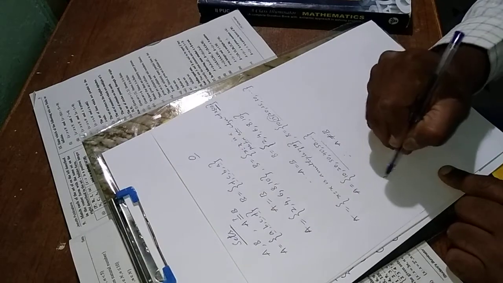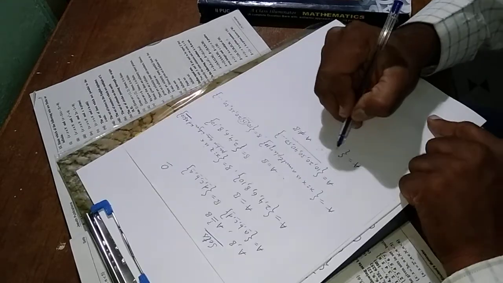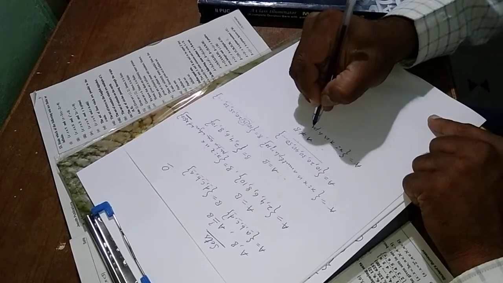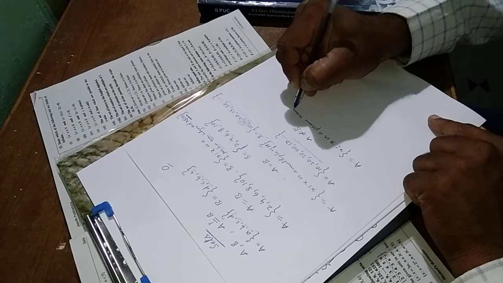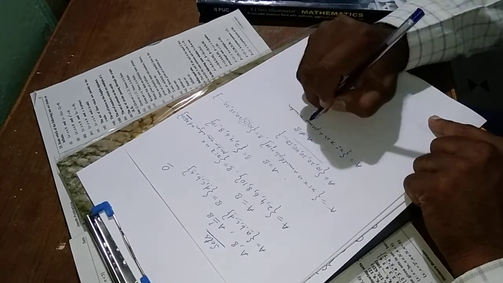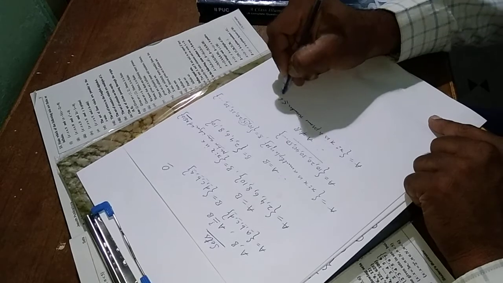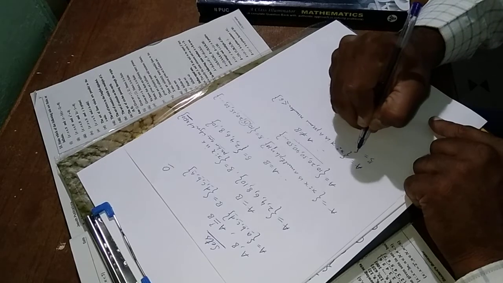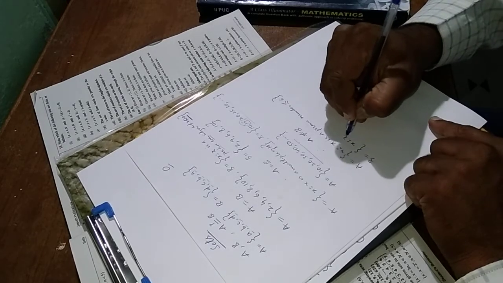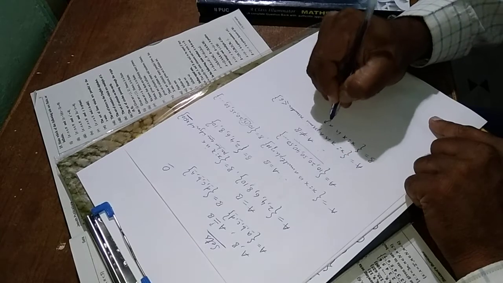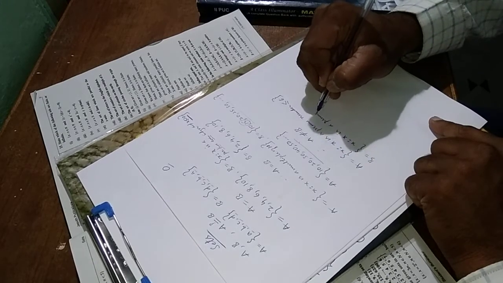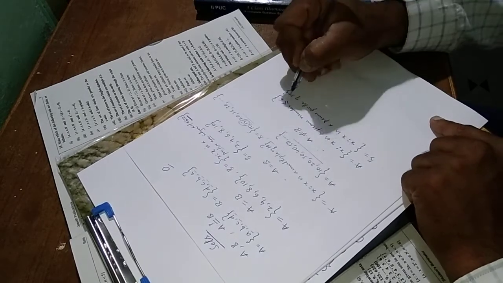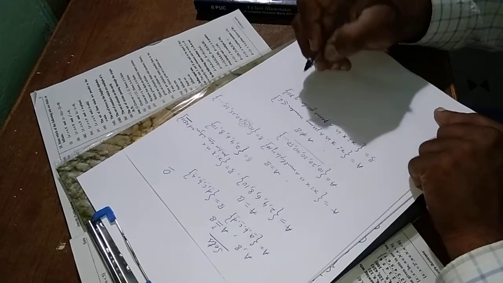One more is there. A is a set of X such that X is a prime number less than or equal to 6. And B is one more set, that is X such that X is a prime factor of 30. Prime factor of 30, right? It must be a prime number and must be a factor of 30.